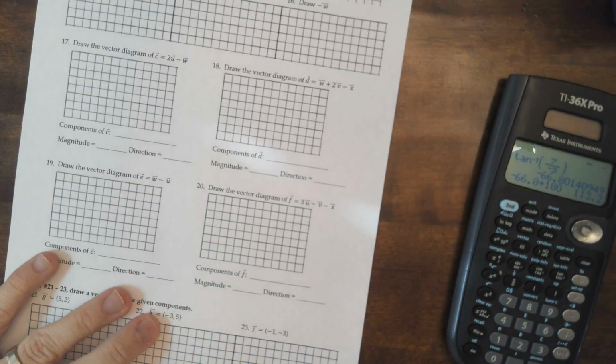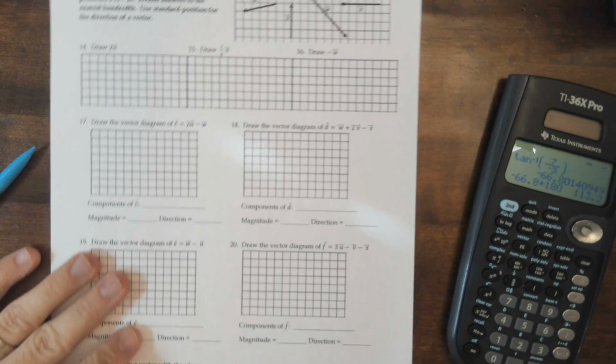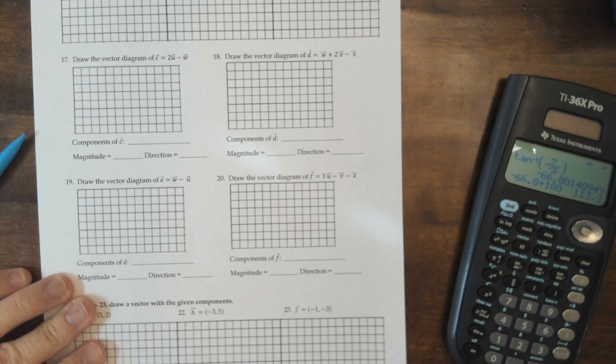Same process really on the back page, just more practice. I encourage you to try this. Like I said, I will post the key this afternoon with this video.